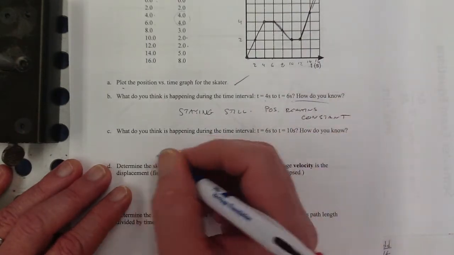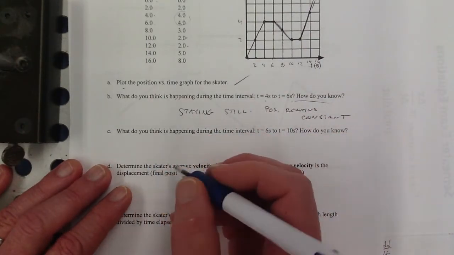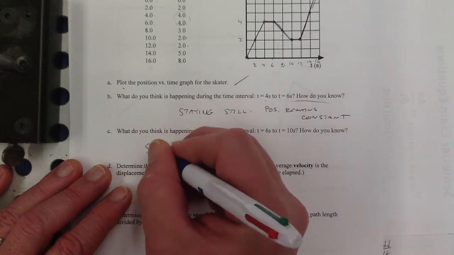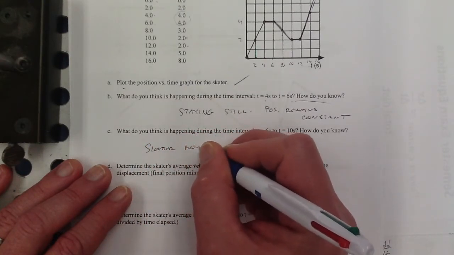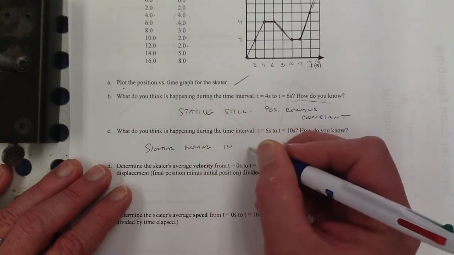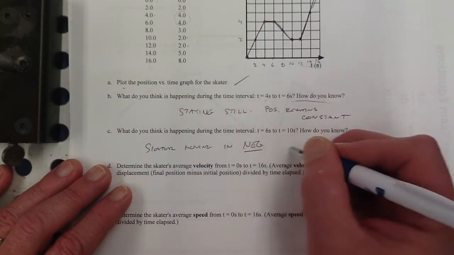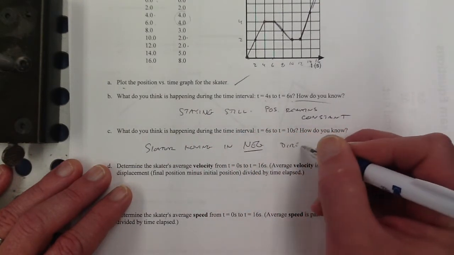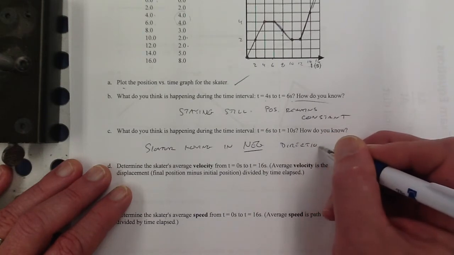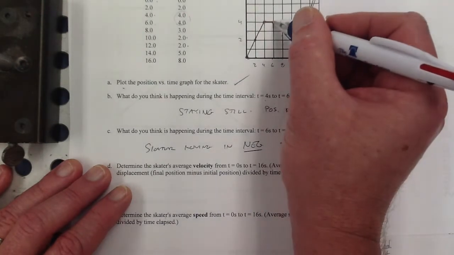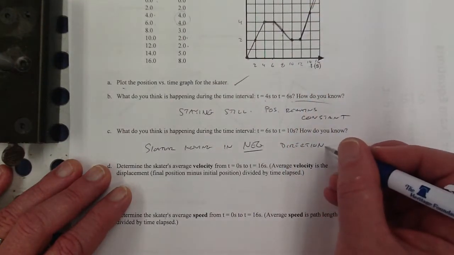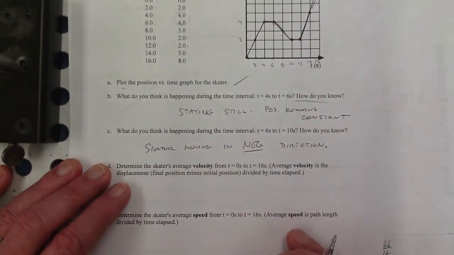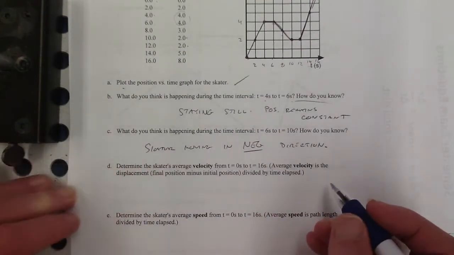Well, I don't know what they want us to say exactly here, or what I want you to say. So skater moving in negative direction. Are they going backwards? Well, not necessarily. They could have turned around and be going, facing forward, but going in the negative direction. Doesn't necessarily mean they're going backwards. They're just going in the negative direction.